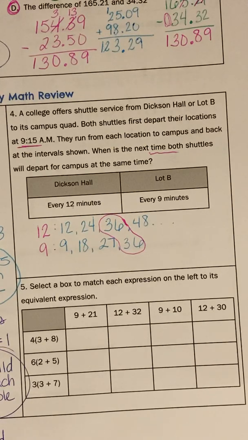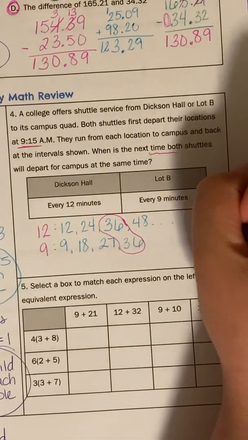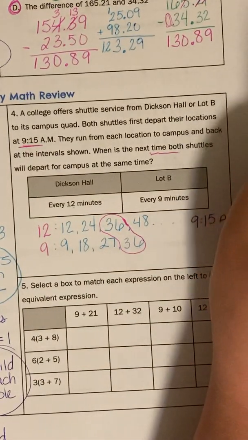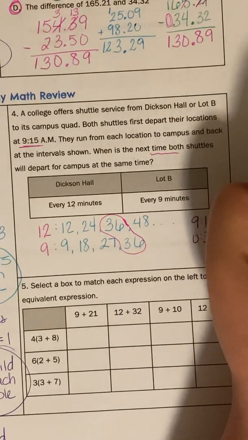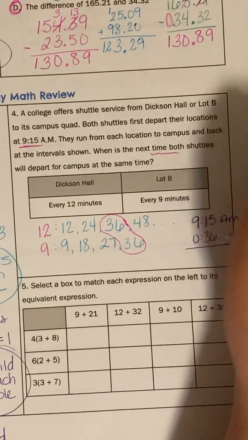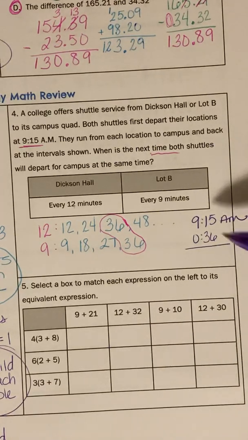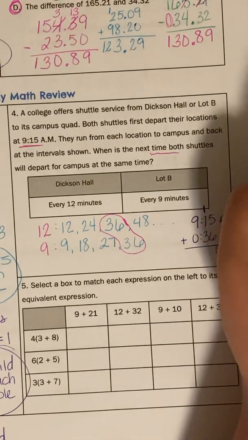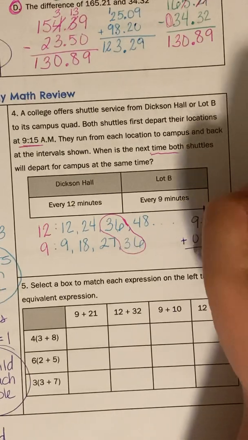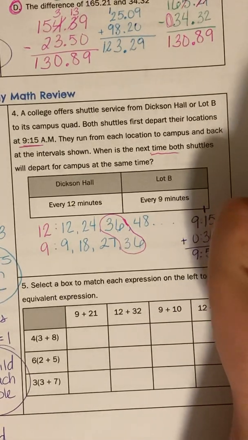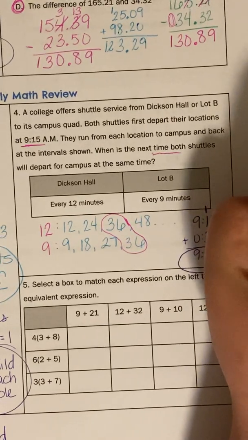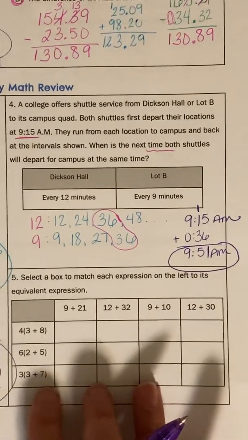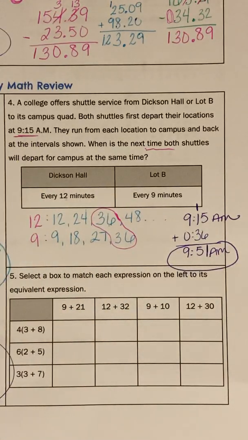It's going to go in 36 minutes. So what you need to do from 9:15 is when they first start. So 9:15 a.m., and then it's going to be going in 36 minutes. So what we need to do is we're going to add 36 minutes to this. So 6 plus 5 is going to be 11. 3, 4, 5, and it's going to be at 9:51 a.m. So that is your answer, 9:51 a.m. Now, make sure you pay attention to the start time, and then you're going to add your least common multiple.